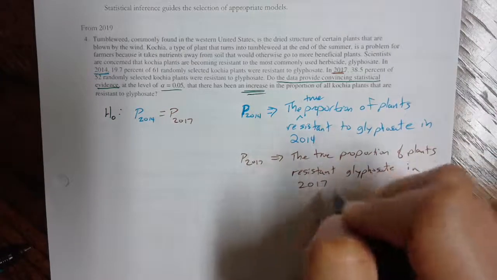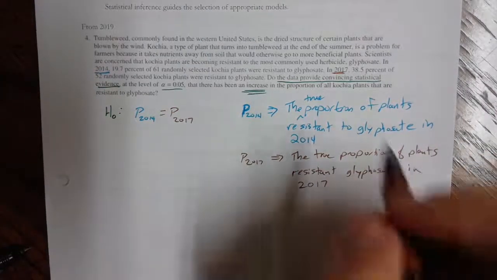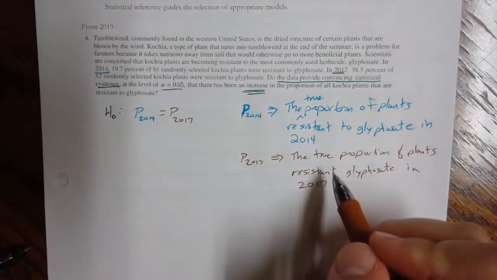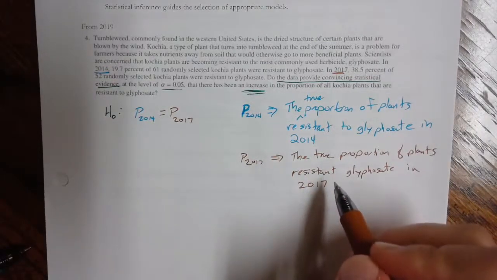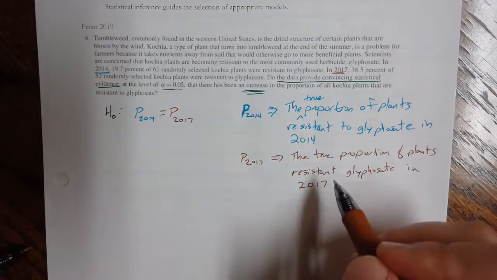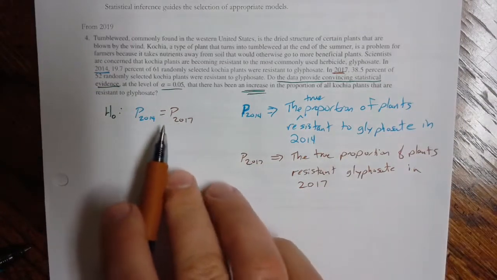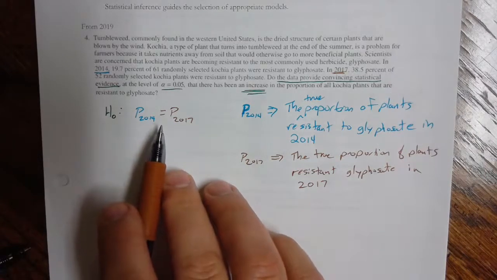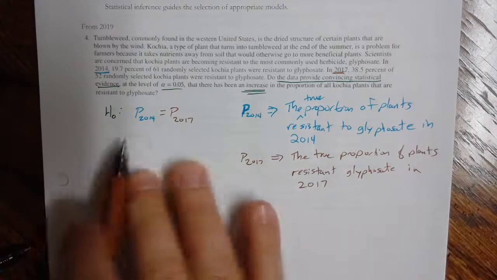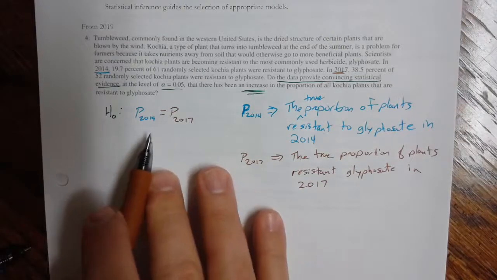And it's really important to mention the word true here. We're doing a hypothesis test, and it's about the true proportions. It's not about the samples. So we use the samples to see if this hypothesis is true, if these two samples are close enough, and if they are close enough, we'll be able to claim that these two proportions, the true proportions, are also equal.